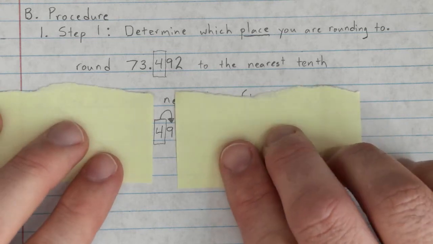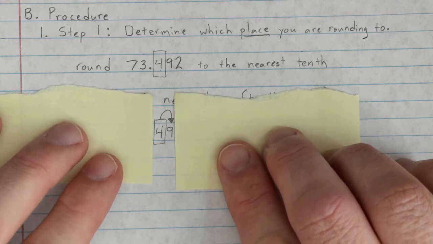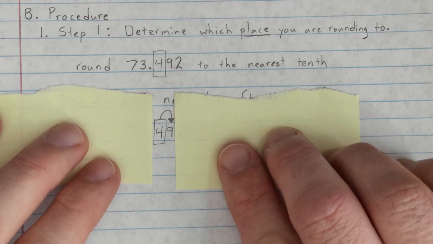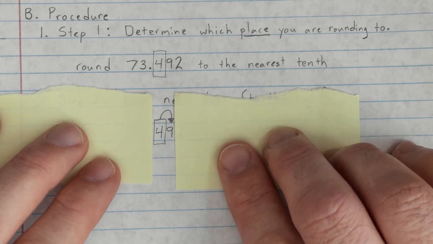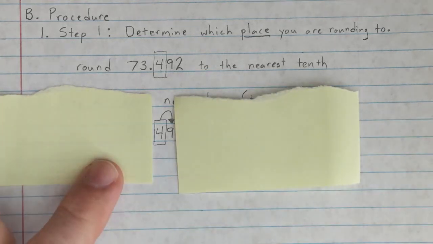But let's pretend just for a second it's 49. Now the question you're asking, should we leave the 4 alone? So this would turn into 40, or should we change it? Should we change the 4 to a 5? Should we make it into 50? Is 49 closer to 40, or is it closer to 50?